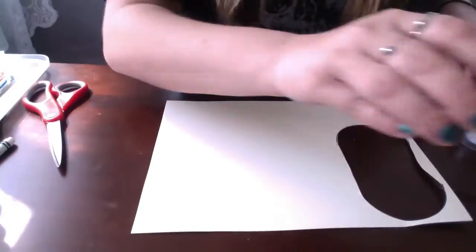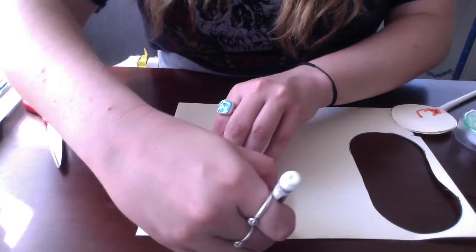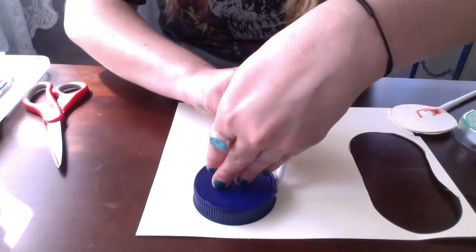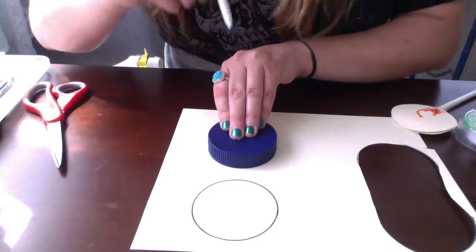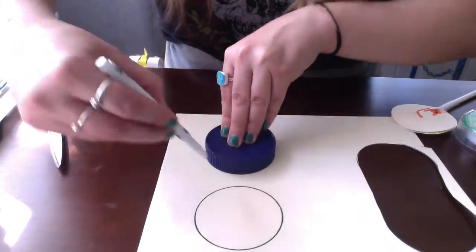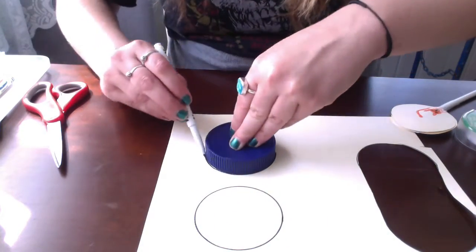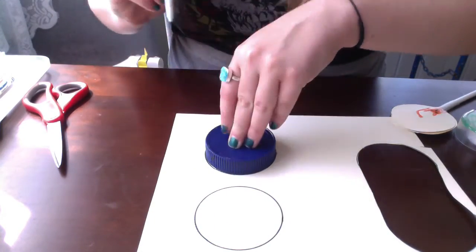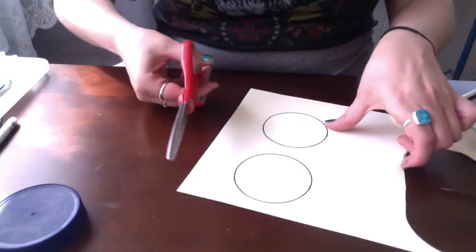We're going to start by tracing our circle on a piece of paper. We need 2 circles. One hand holds down the circle, the other hand pulls the pencil marker pen all the way around. 1, 2 circles.